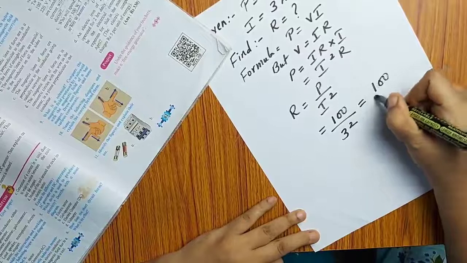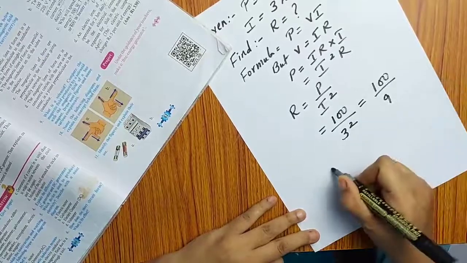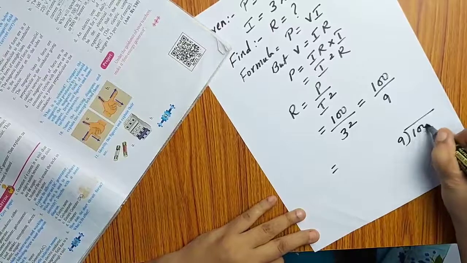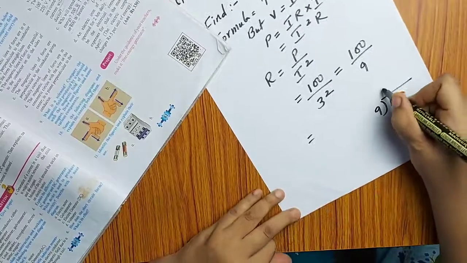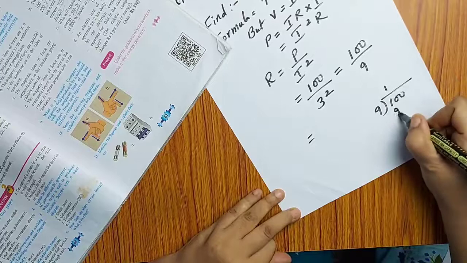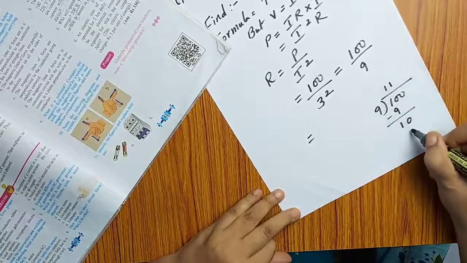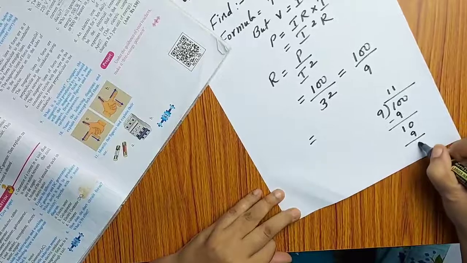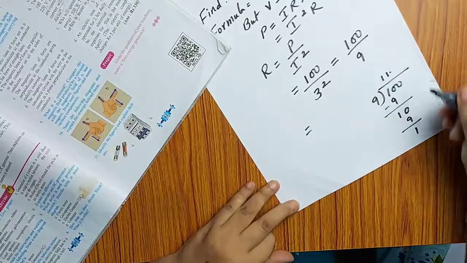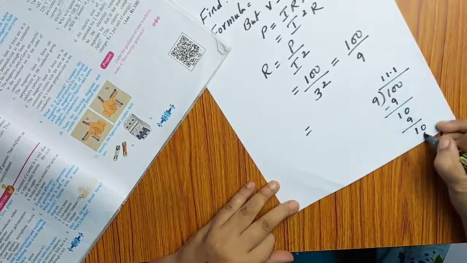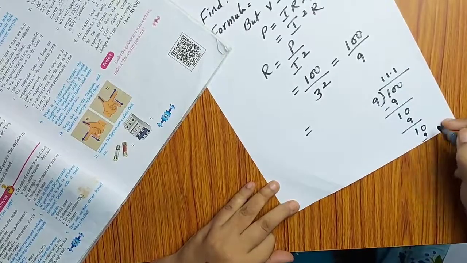that is equal to 100 upon 9. When we divide in the rough column, we get 9 ones are 9, remainder 1, then a decimal point, and then again 9 ones are 9 and the remainder repeats.